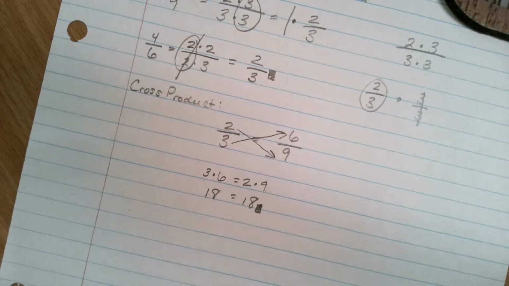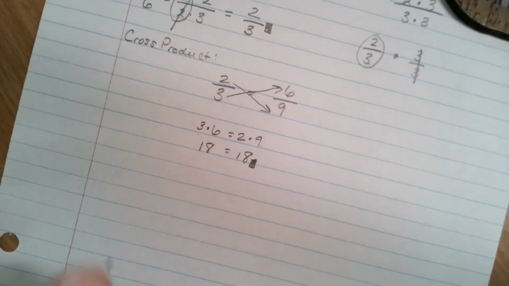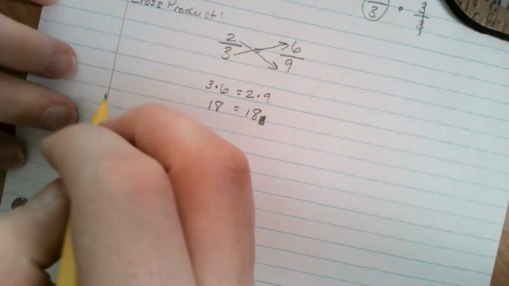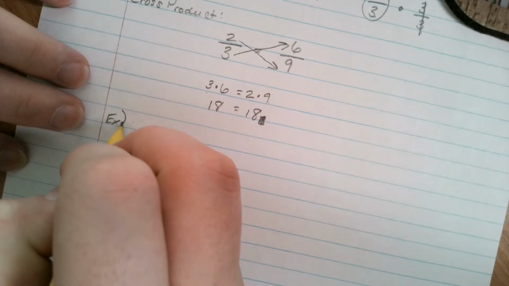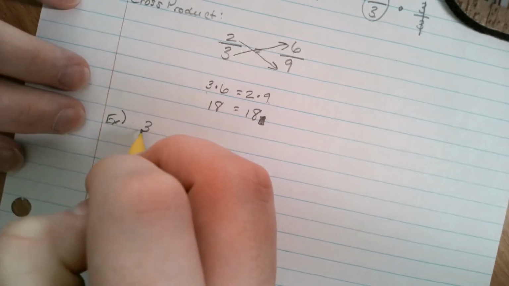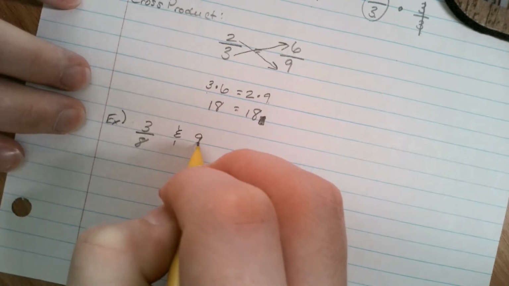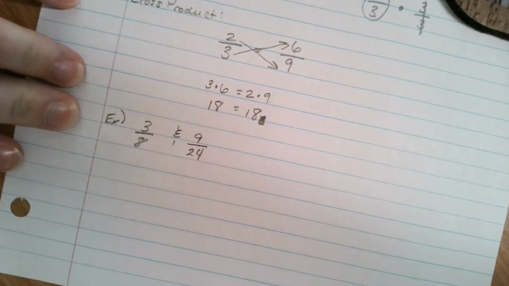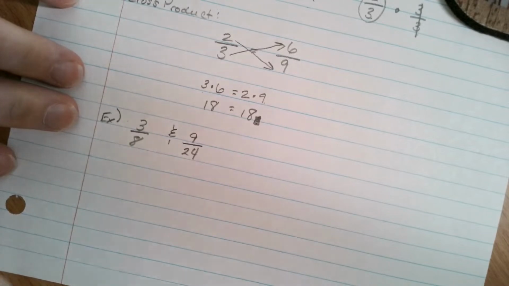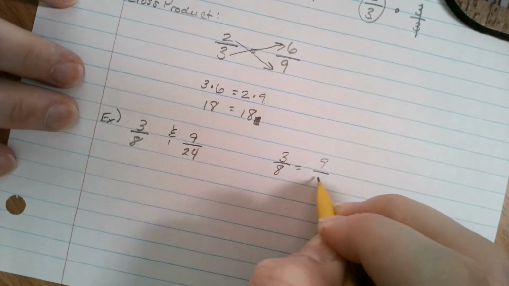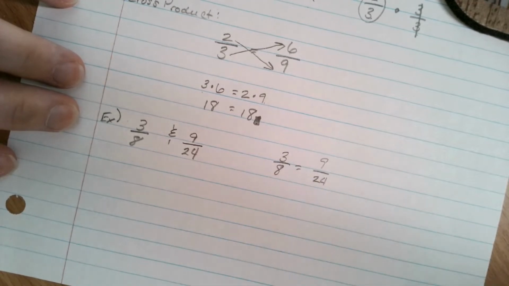So for an example, we have not enough space. We have 3/8 and 9/24. Are they the same? So we have 3/8 equal to 9/24. Suppose they're equal.